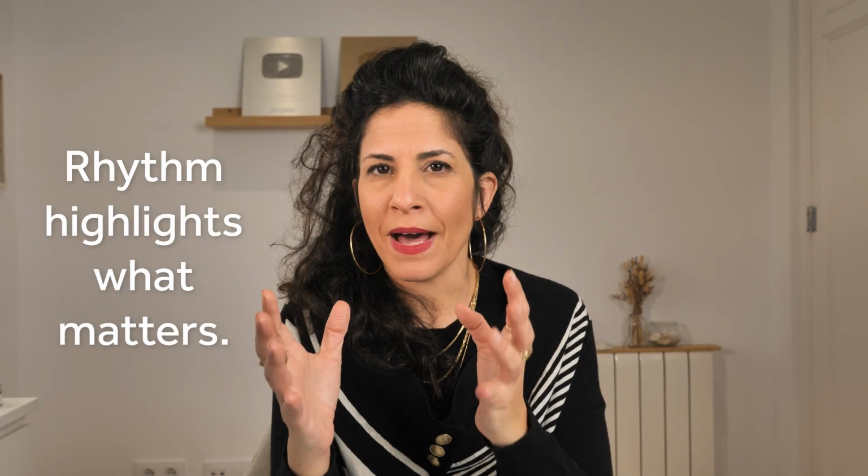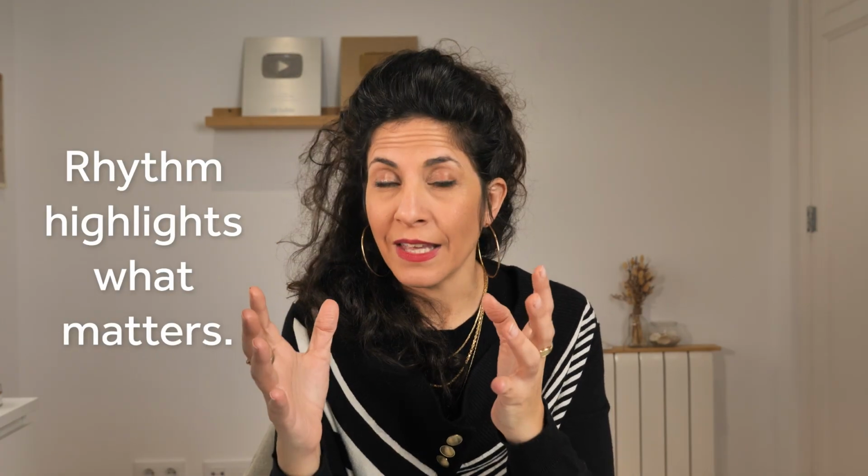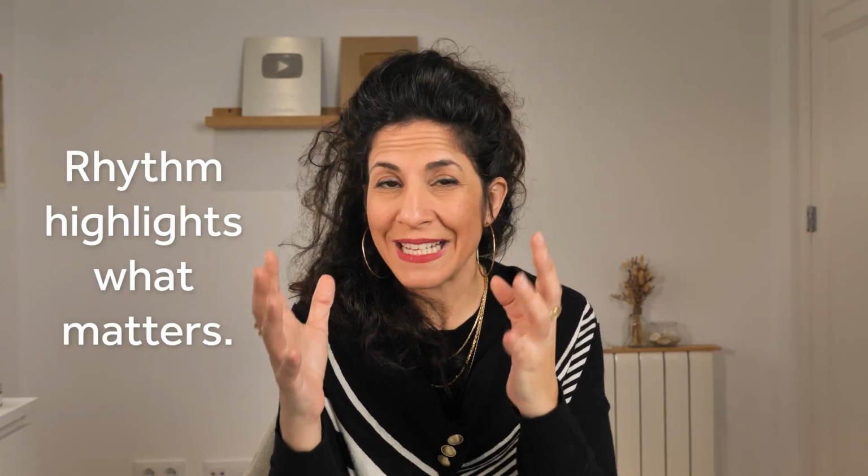But something that I want you to know about rhythm is that it allows you to highlight what matters. And usually what matters is content words, the content nouns, the verbs, the adjectives, the adverbs. So it highlights and emphasizes the content, and it downplays and reduces everything else.